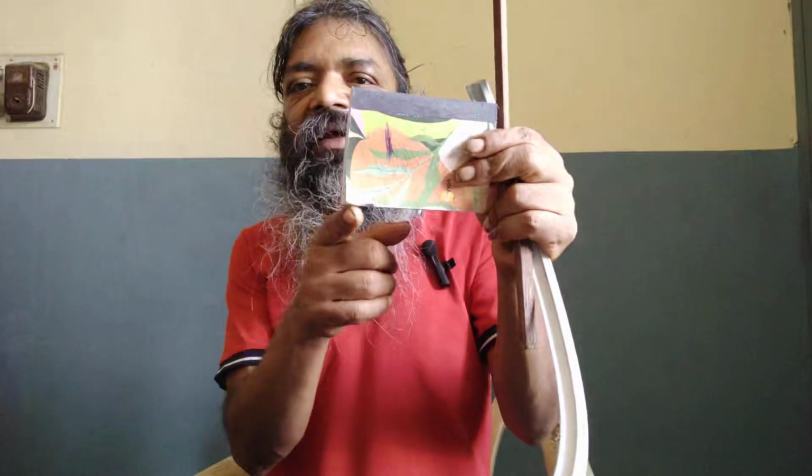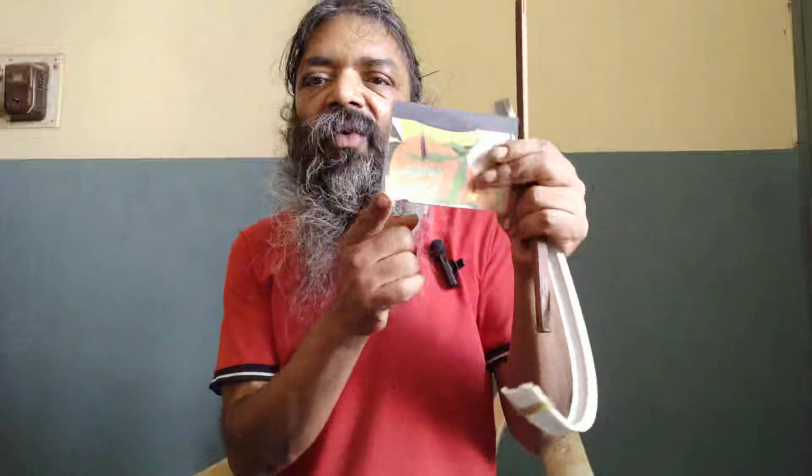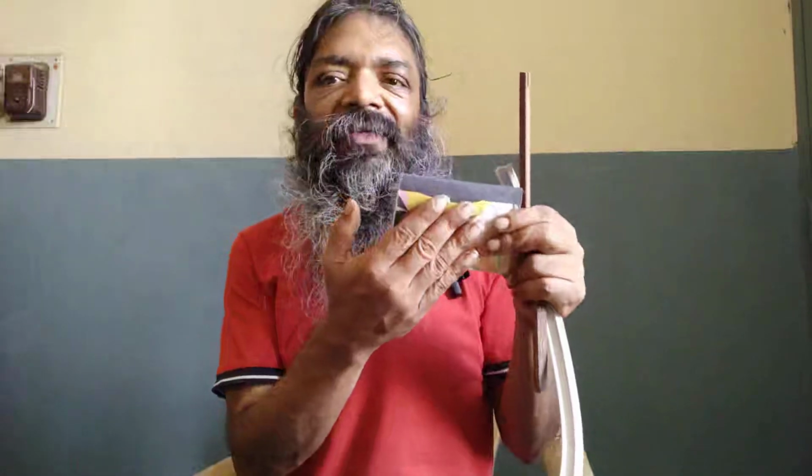Consider this is a rectangle, and this is the length and this is the width. How to calculate the surface area of a rectangle? Width into length is the surface area. Makes sense?